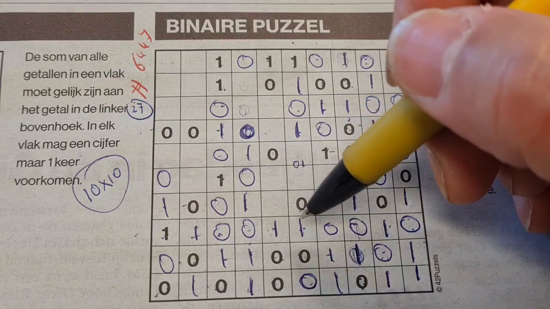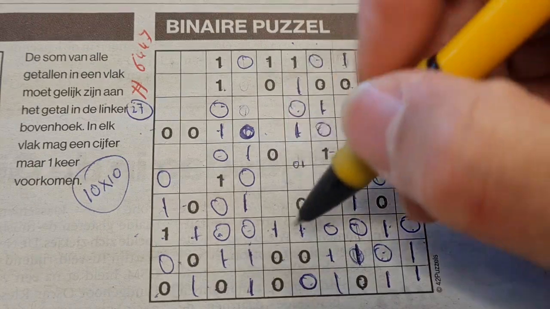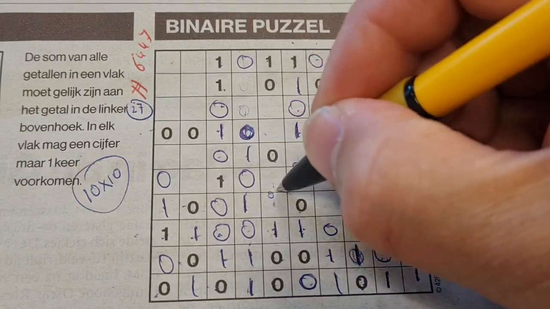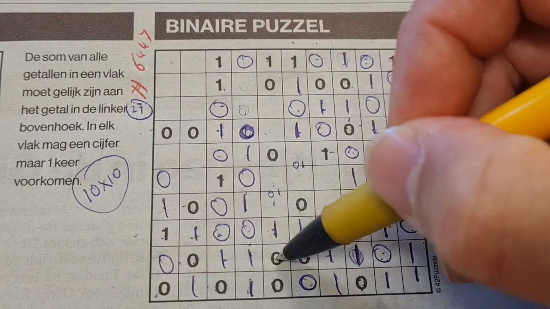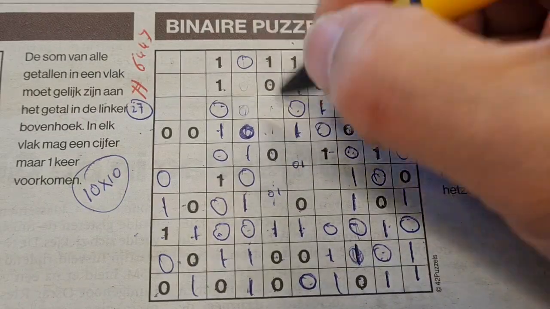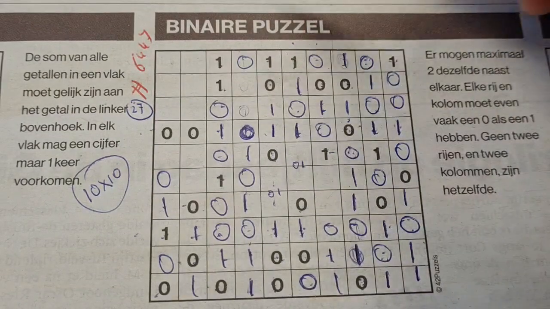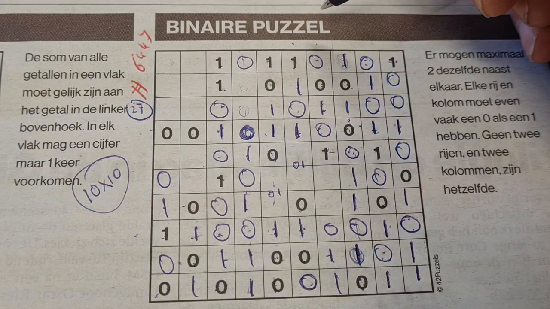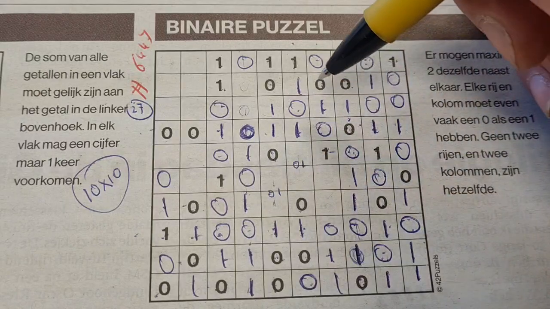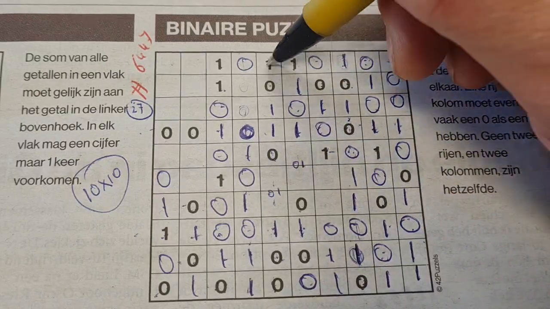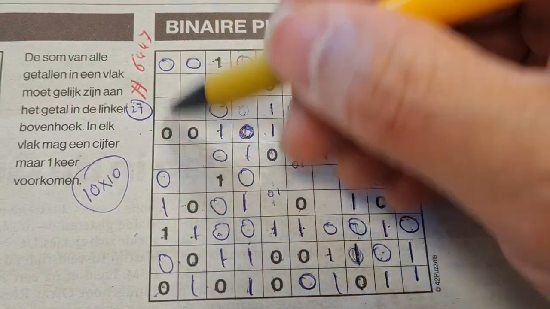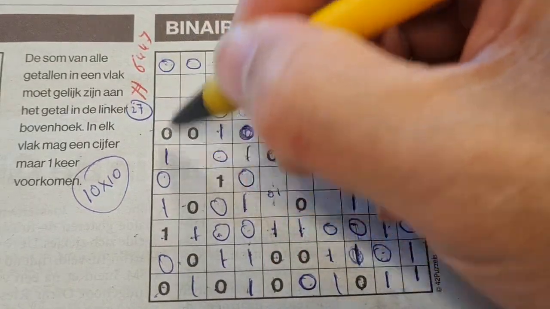Then I know between a 1 and an O with 2 empty boxes between, there's always an O and a 1 there. So we have the first O, second O, third O, fourth O, and fifth O. So those two boxes should be a 1 then. Alright. 1, 2, 3, 4. Okay. 1, 2, 3, 4, 5 ones, so the rest are O's. 1, 2, 3, 4, 5 O's, so the rest are ones.